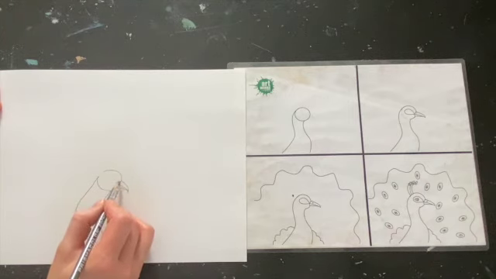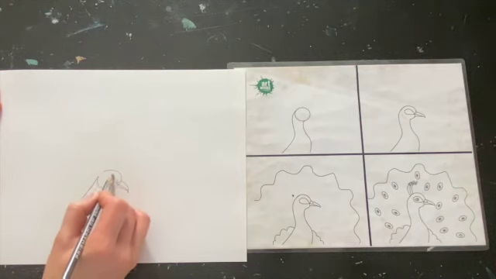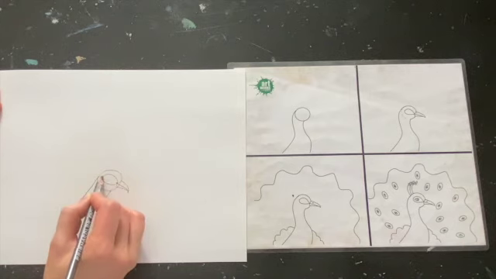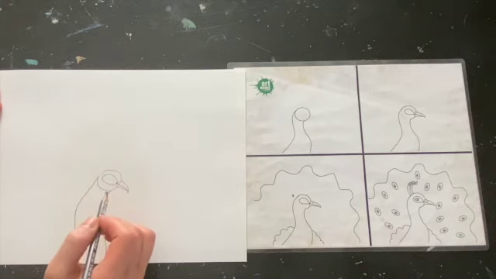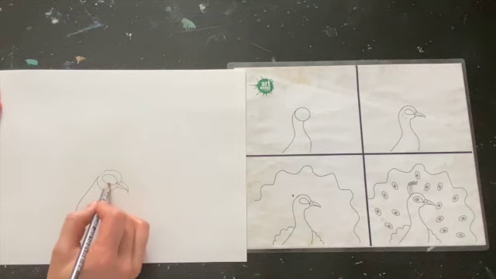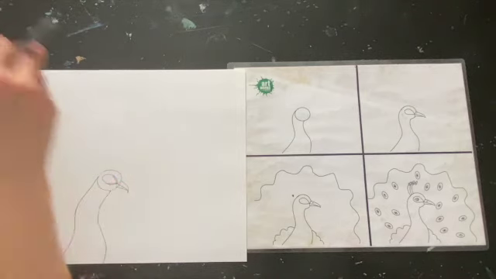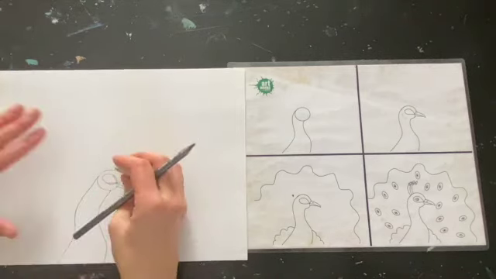Next, I'll do the eye. We know where the eye starts. It starts right at the center of that beak. And it's a very large oval, but with a little bit of a point. Mine actually needs to come in just a little bit more here, more like a sideways teardrop. I'm going to erase the lines.